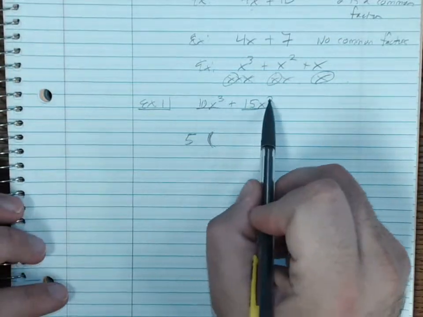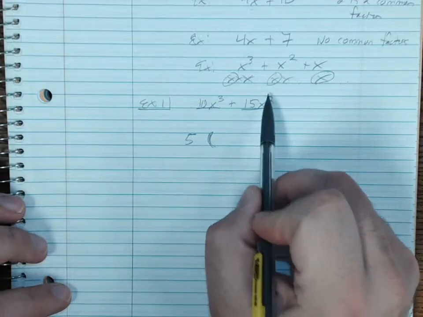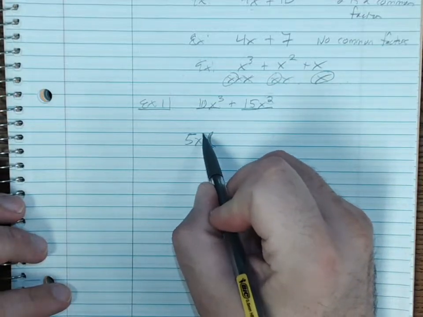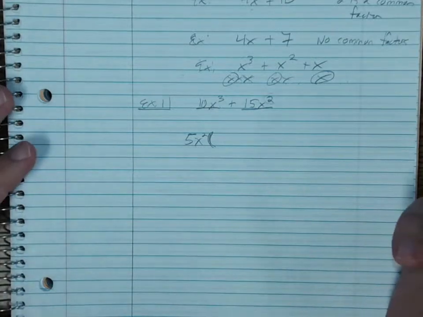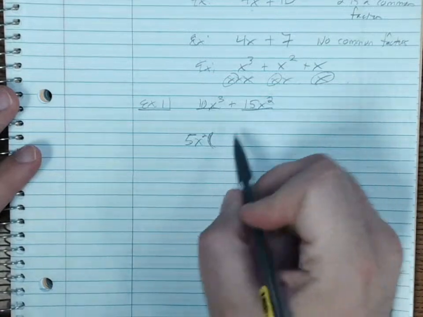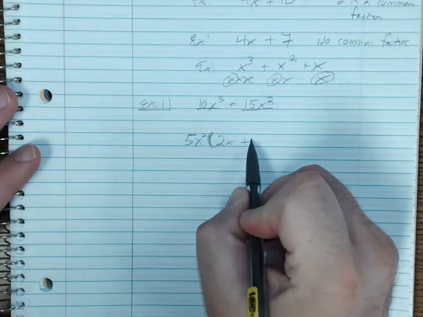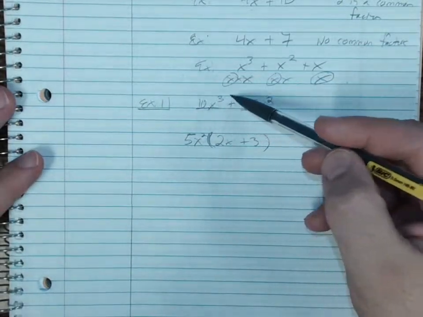Then I'm going to look at the x's. This is x cubed. This is x squared. The smaller exponent is 2, so I'm going to factor out an x squared. Now, most teachers would want you just to write this, and then they would want you to write 5x squared, and then they would want you to write 2x plus 3. And how did I get this? Well, basically, I divided out here.